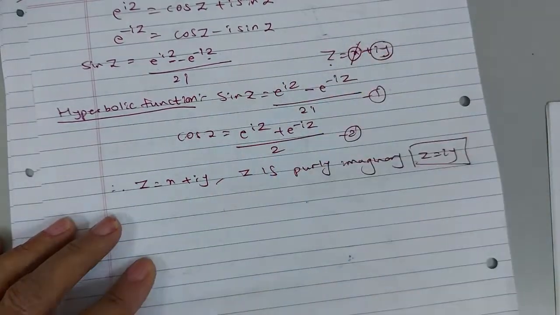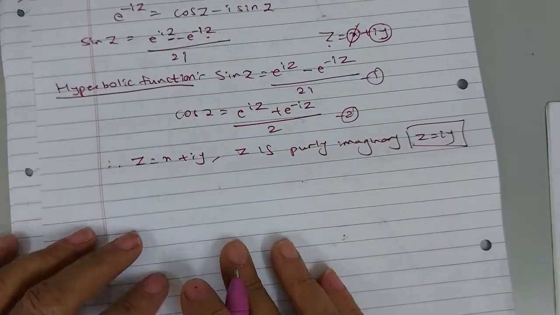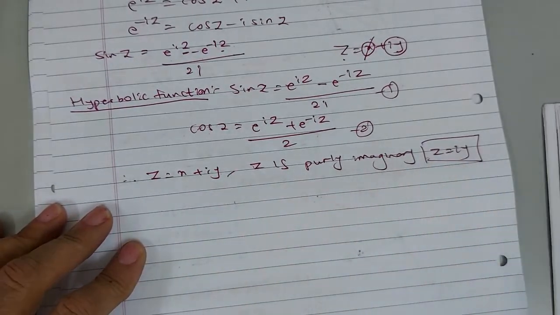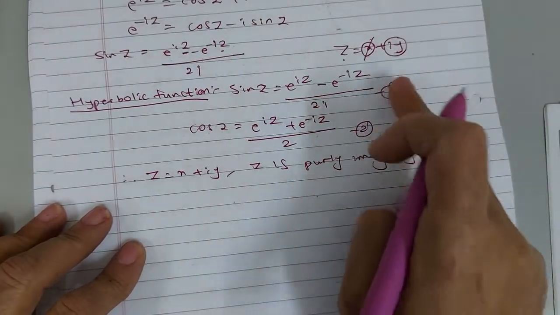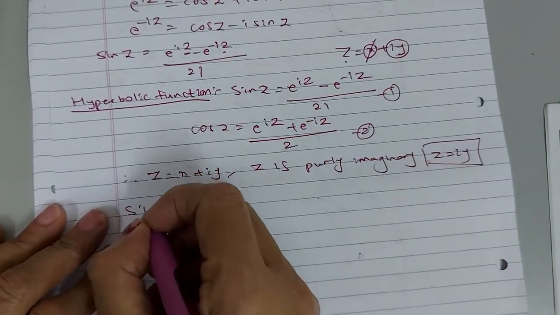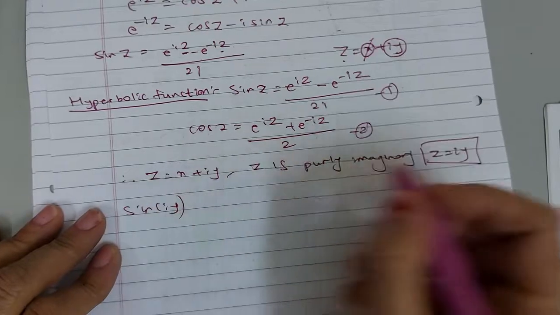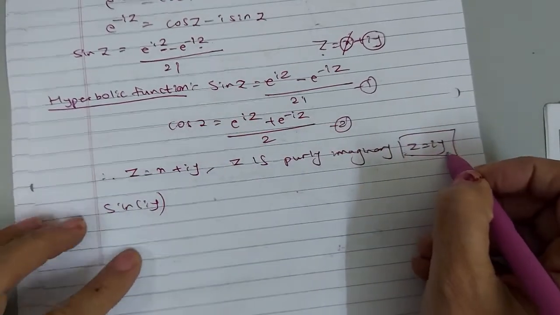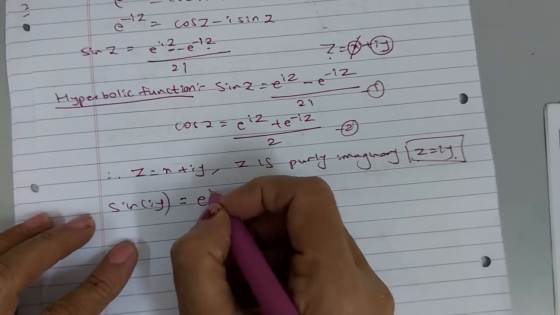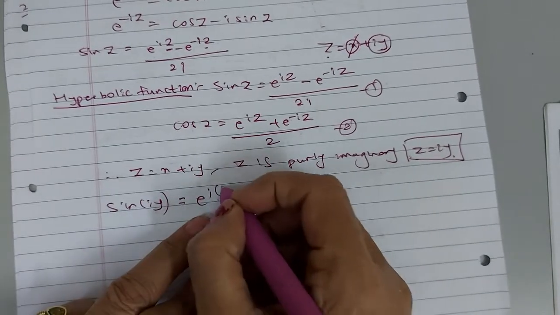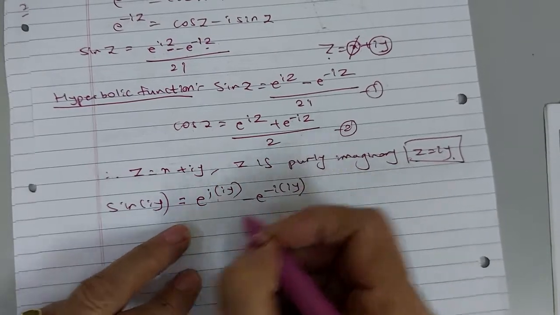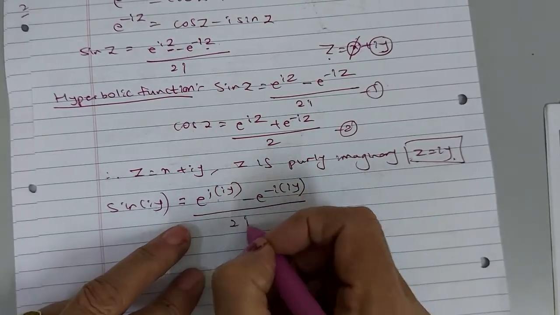In that case, we'll put z equal to iy in equations 1 and 2. So sine of iy will be e to the power i times iy, replacing z by iy, divided by 2i.